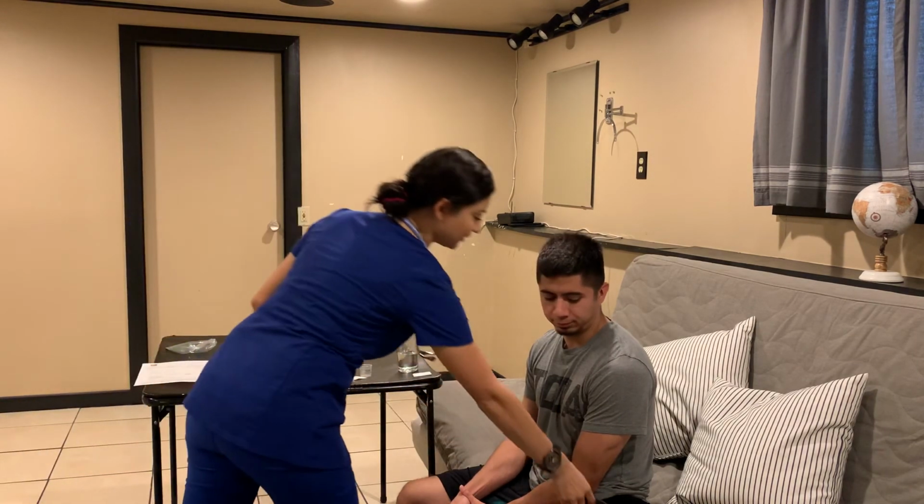So the bed, we see it's in the lowest position. Your bed light is right here. Is there anything else I can do for you? No, that's it. Alright, awesome. So now that I made sure my patient's okay, perform hand hygiene, leaving the room.